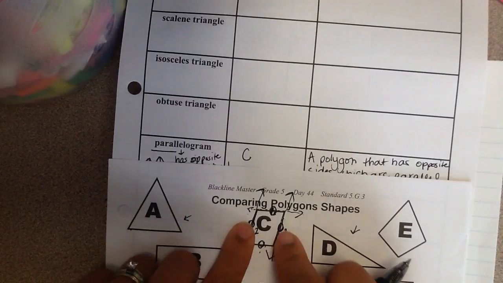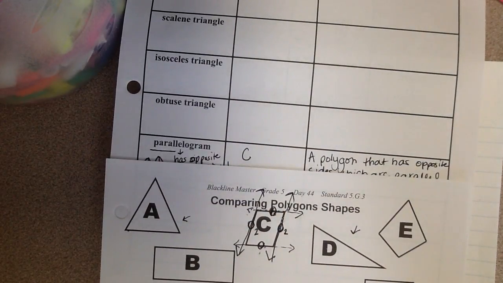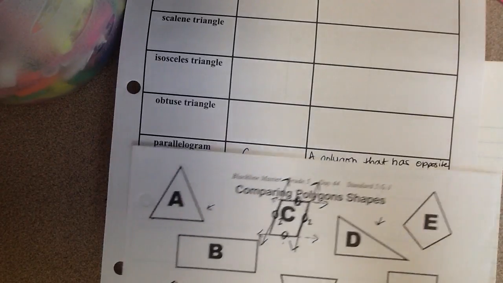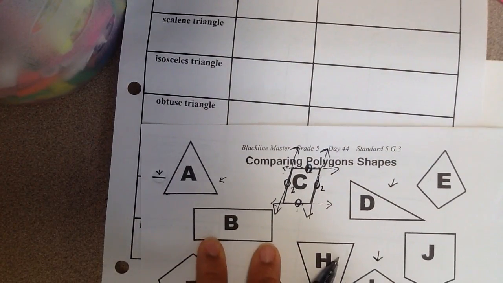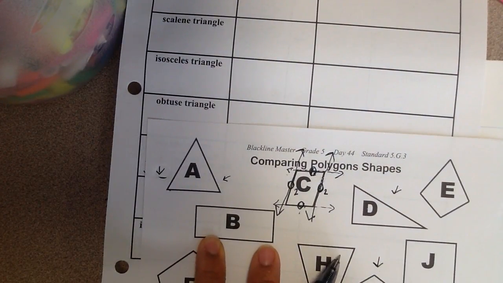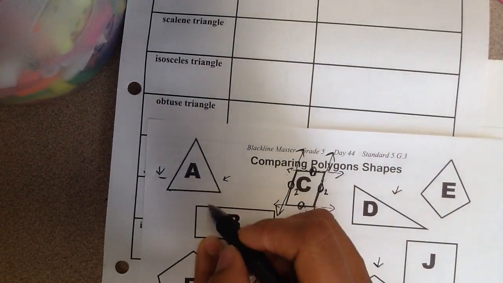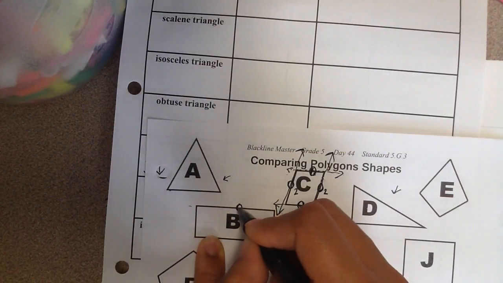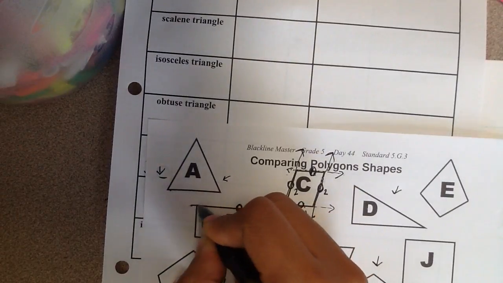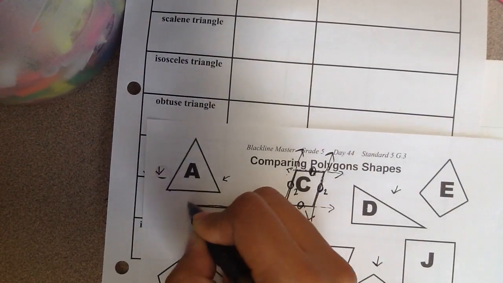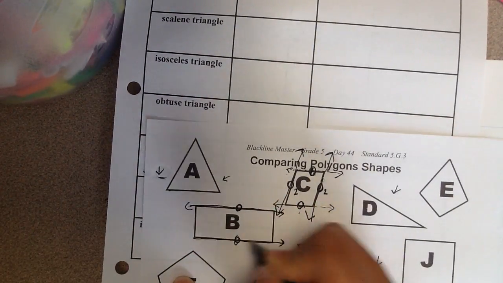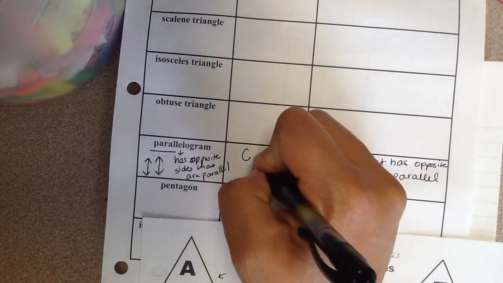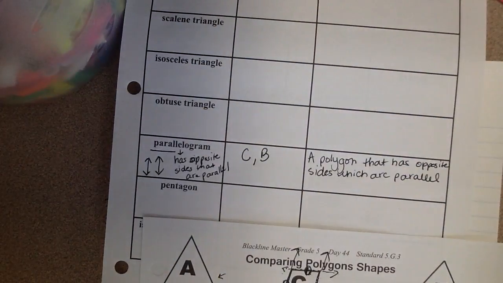So all the opposite sides on this shape go in the same direction and never touch. And that's true for shape B as well. You might recognize it as a rectangle, but it's also a parallelogram because the opposite sides, here's the top, here's the bottom, when extended out go in the same direction and never touch. So we could also list shape B.